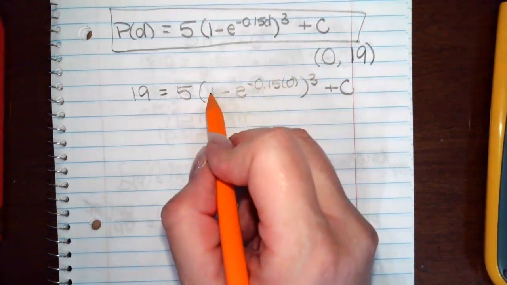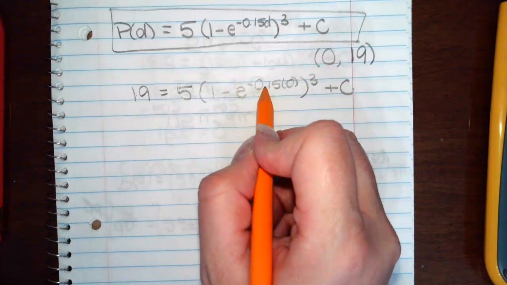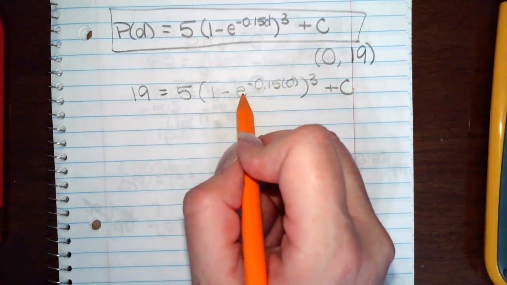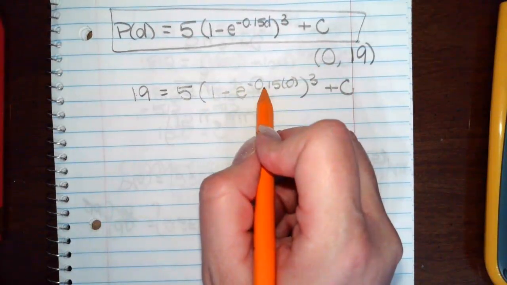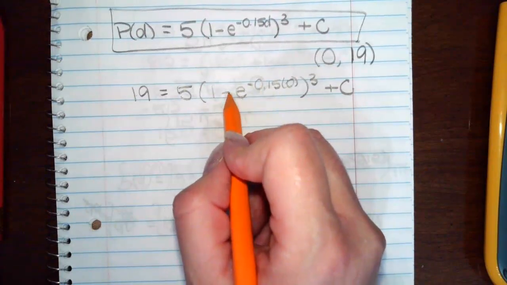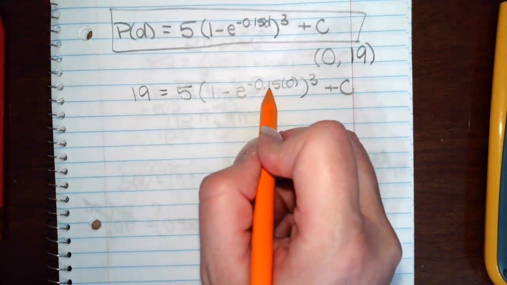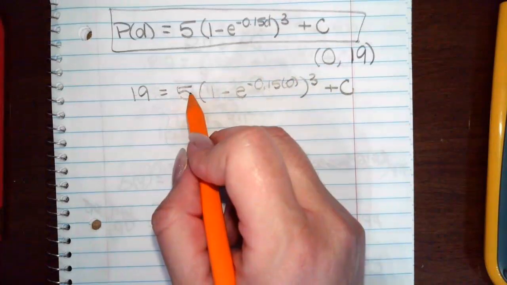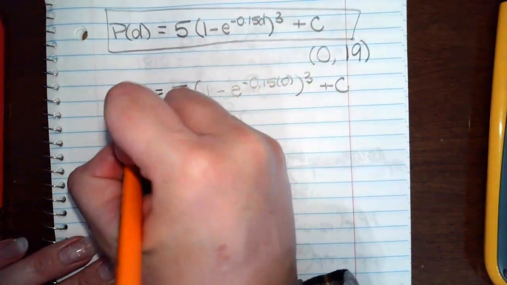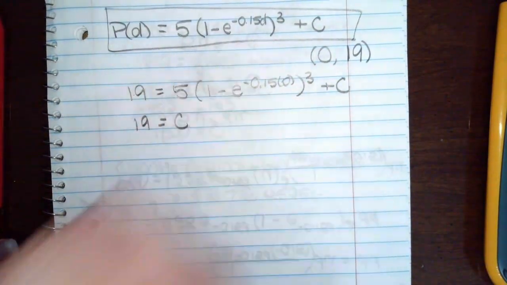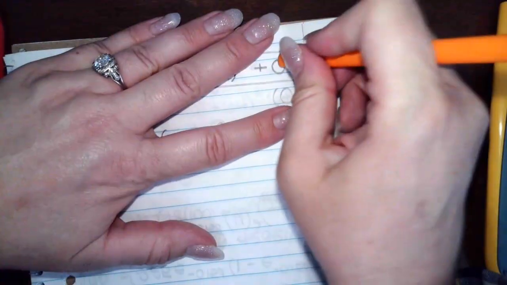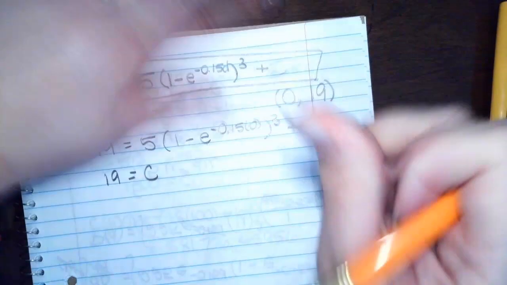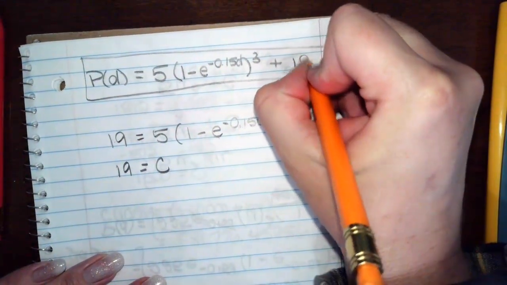So e to the 0, 1 minus e to the 0 is 0, because 1 minus anything to the 0 power is 1. 1 minus 1 is 0. 0 to the third is 0 times 5 is 0. So I get 19 equals C. So this turns into a 19.